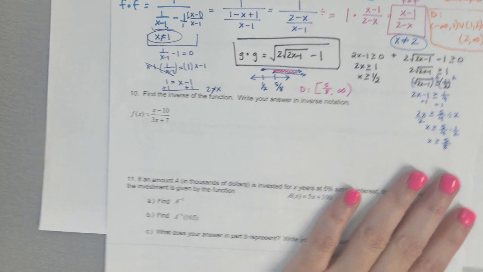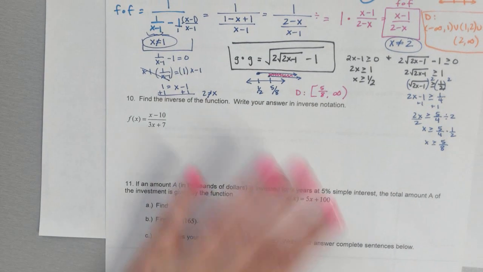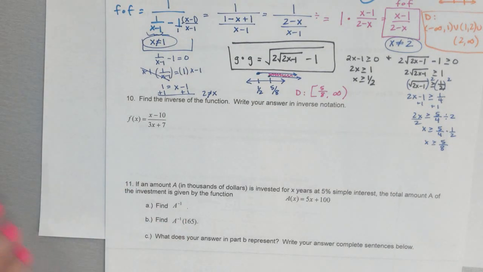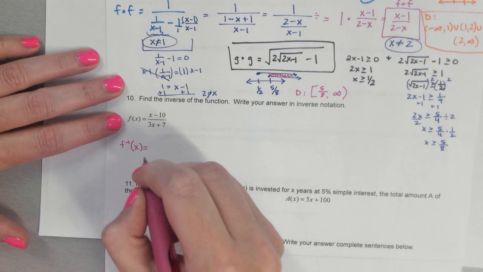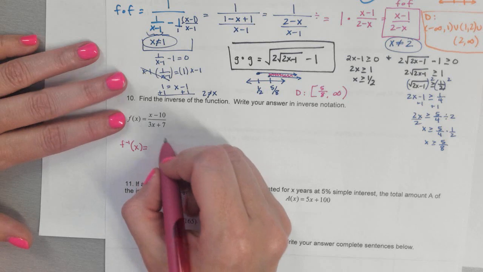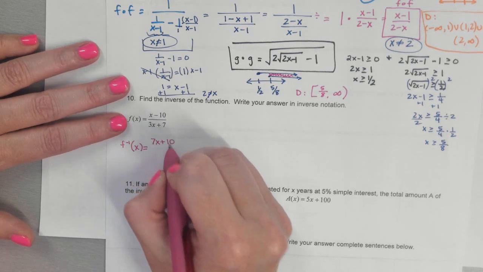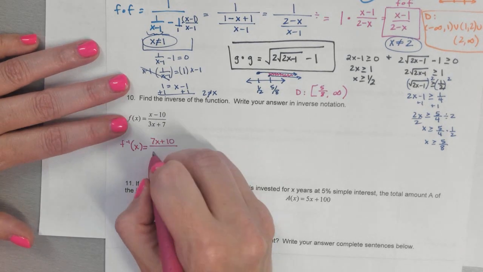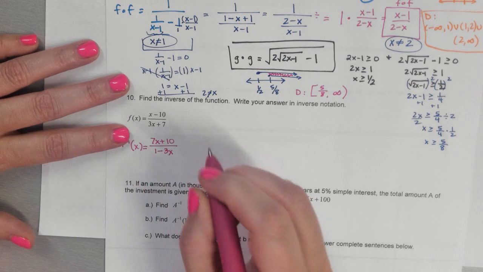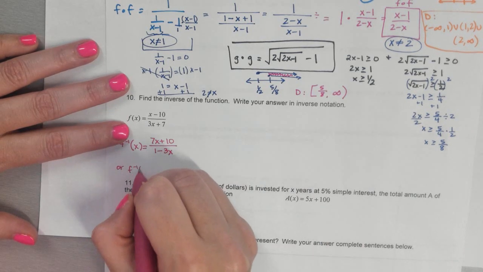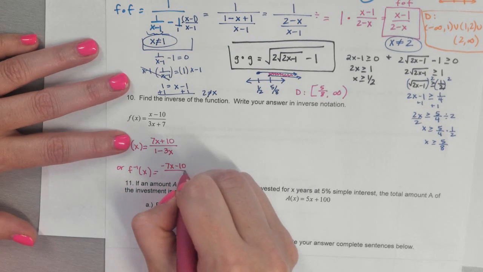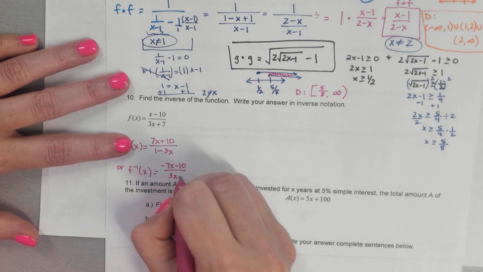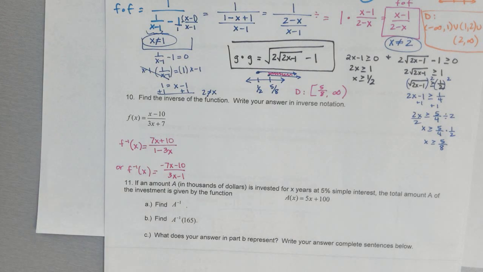All right, and then for number 10, I'm going to show you what this is, your inverse. You have to write this in inverse notation. Okay, you can have 7x plus 10 divided by 1 minus 3x, or you can have negative 7x minus 10 divided by 3x minus 1. It just depends on what side you move the x to.